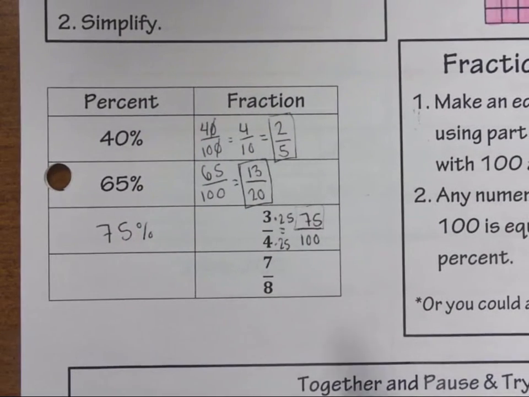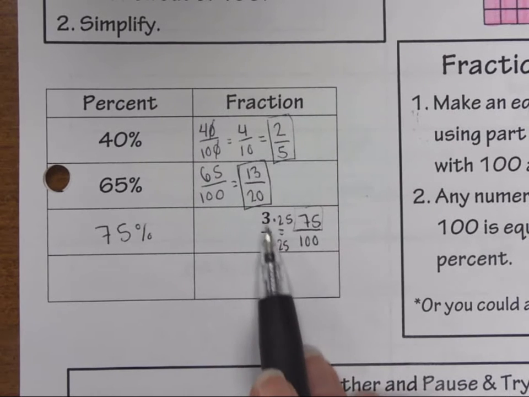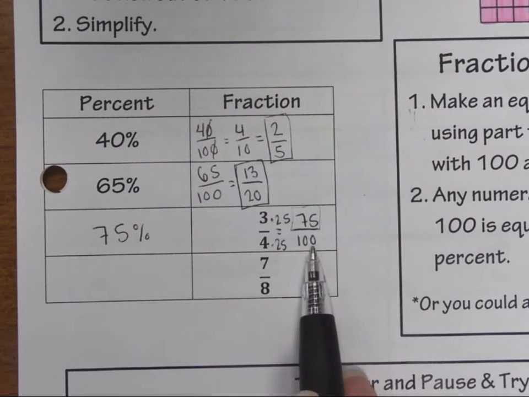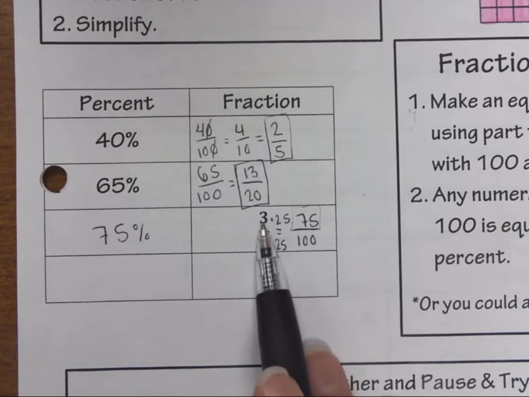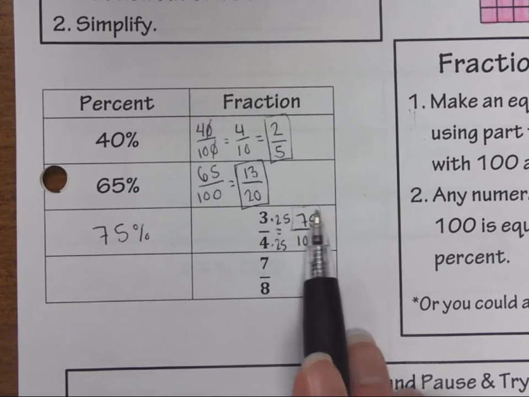Okay, so again, just our steps. We have a fraction. I need to make an equivalent fraction that's over 100, and I saw that multiplying by 25 made that happen. So when I multiply the top by 25, I get 75.